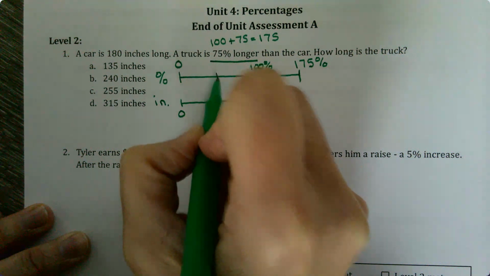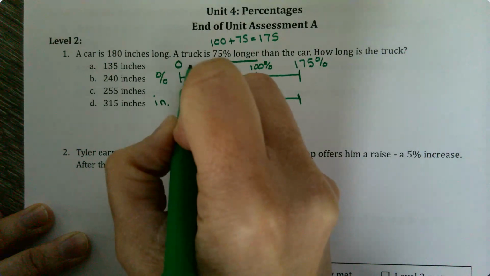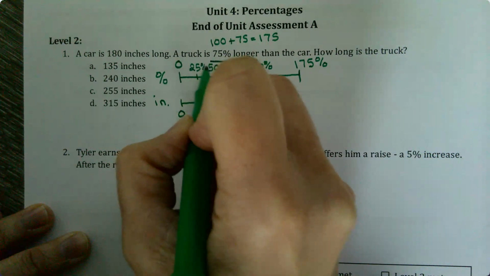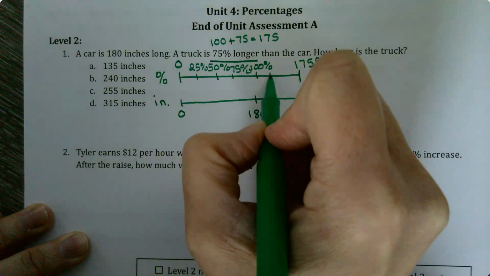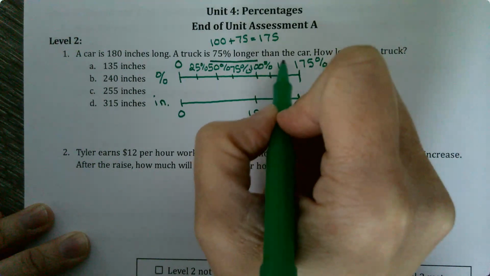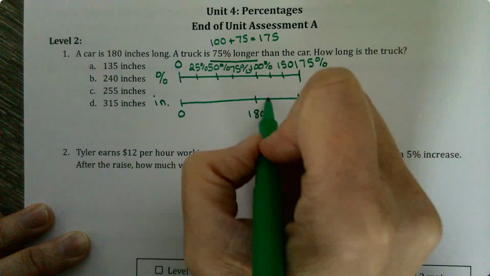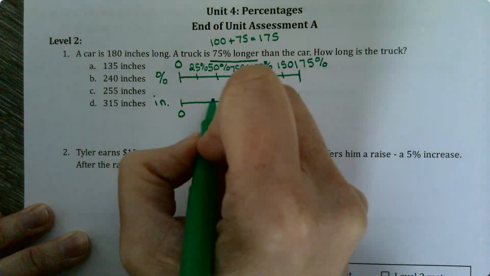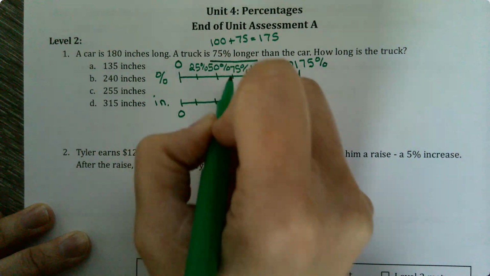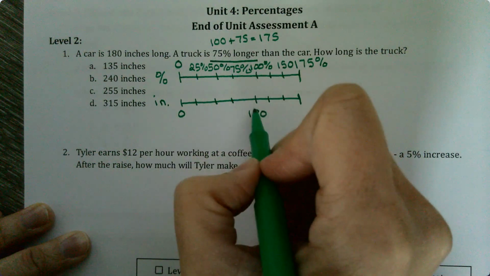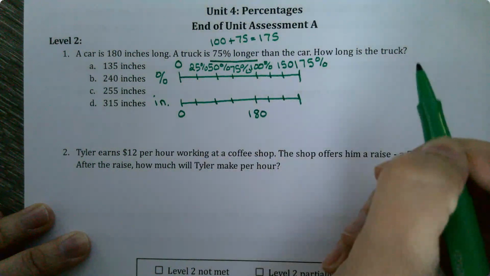So this is half of that, 50%. And then this is 25%, 75%. And then I have 125%, 150%. It's getting crowded, so I'm just going to write my 150%. And then I'm going to match these up with lines down here. So I should have the same lines down here, right? So 100 and 180, so I should have 1, 2, 3 lines going up to 175.